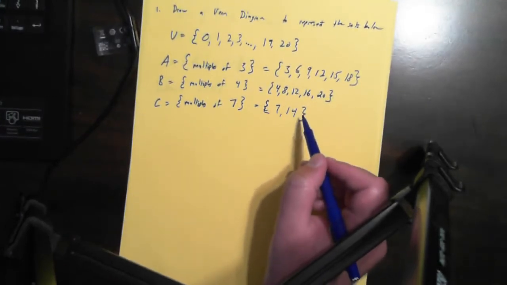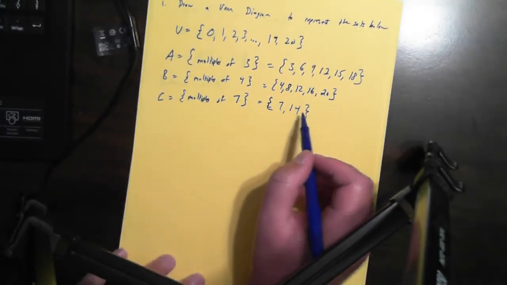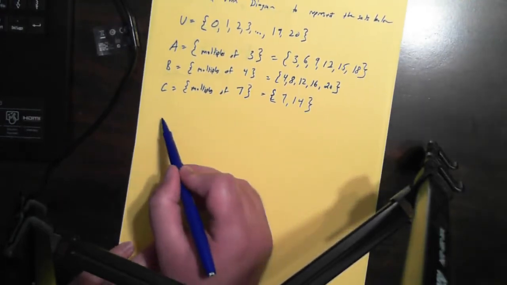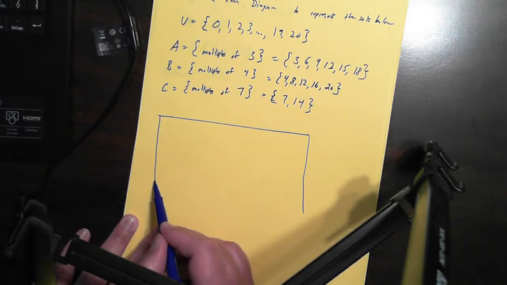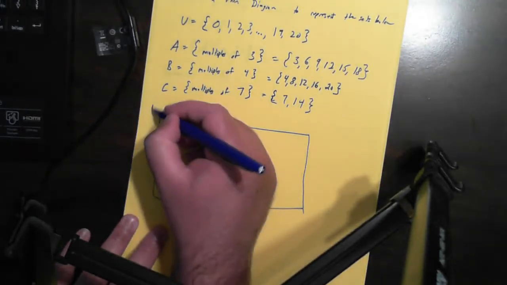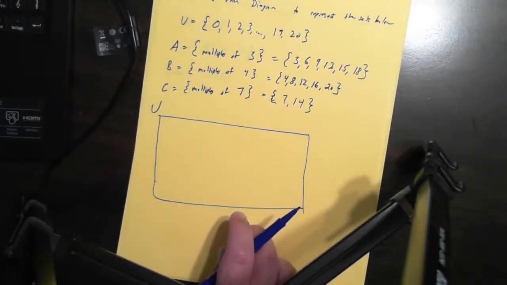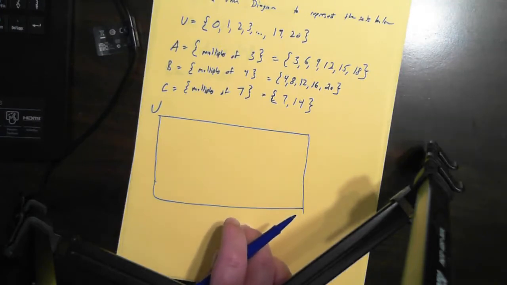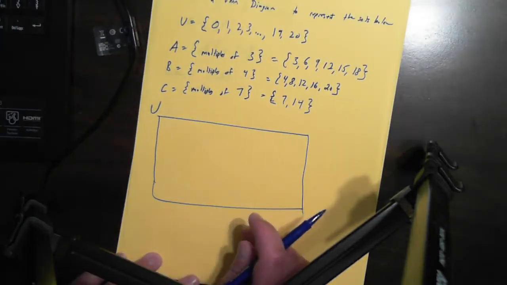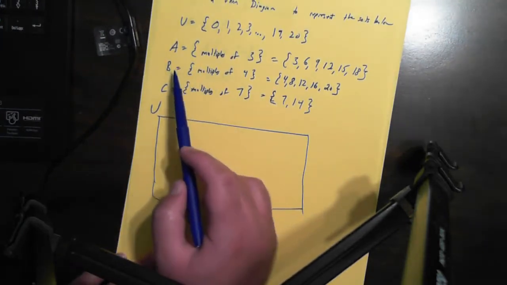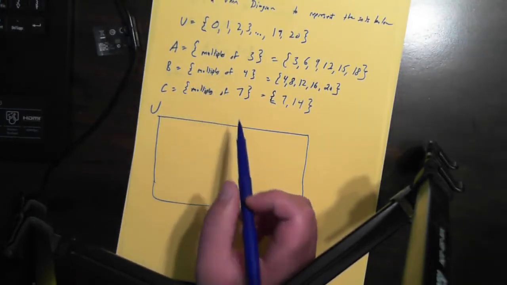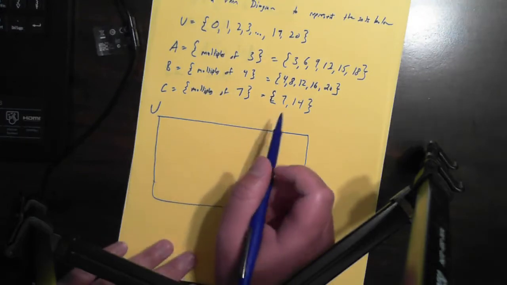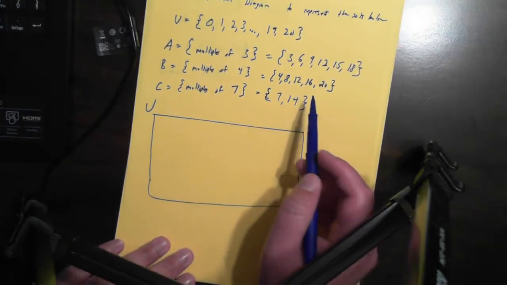Alright, so I'm going to draw a Venn diagram. The first thing I do is draw my universal set. My universal set is just going to be a big rectangle. So here's my universal set. Inside of this rectangle, I've got the numbers from 0 up to 20. And then I'm going to have set A, set B, and set C. So I need to try to get an idea of what this thing looks like. Here's what I will do.